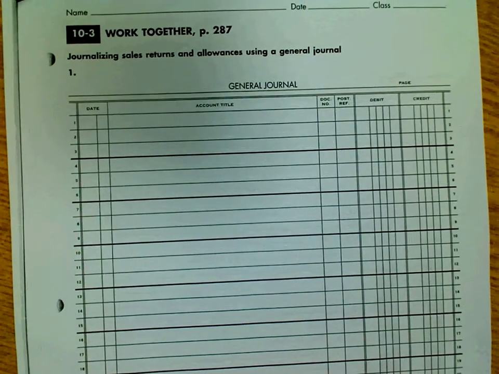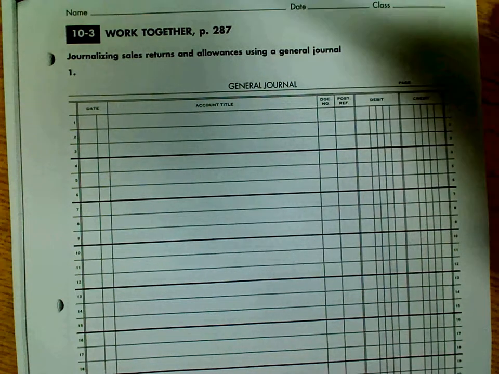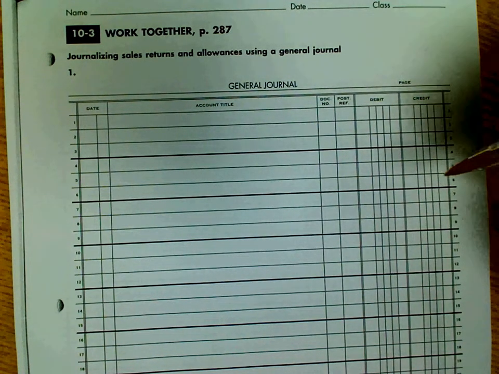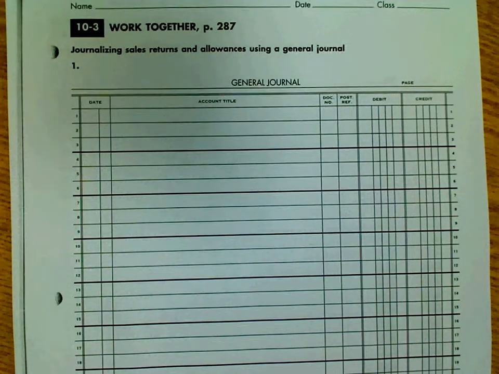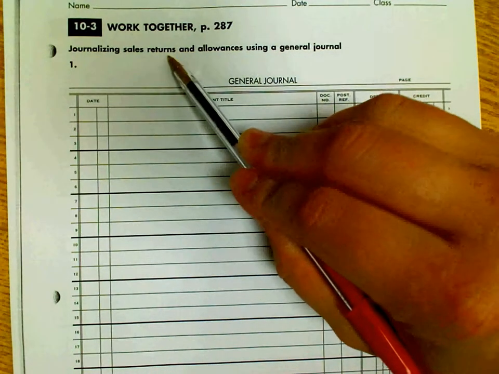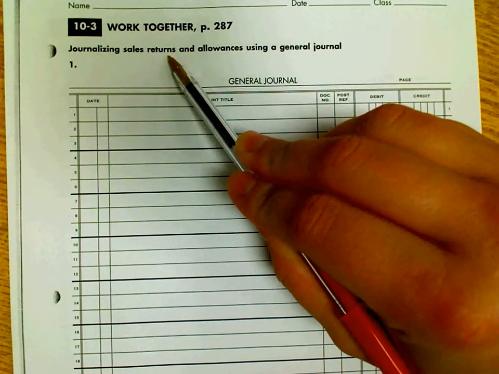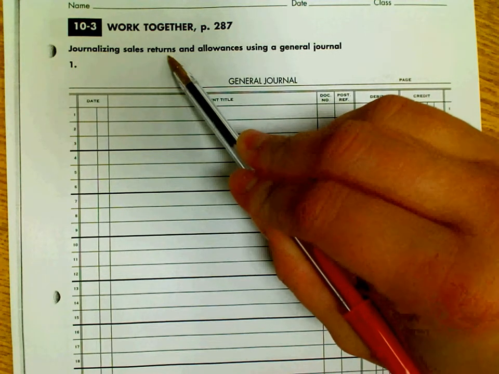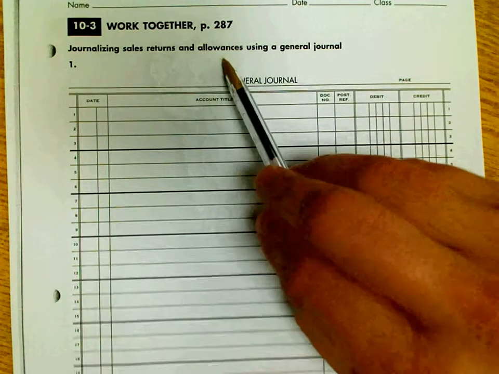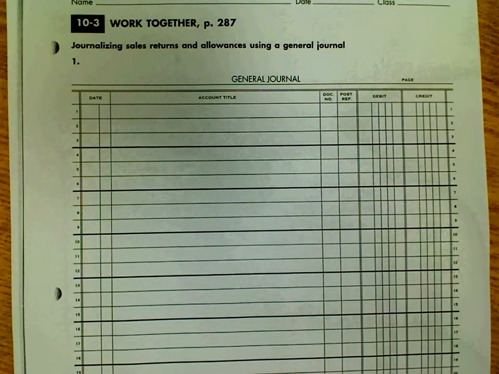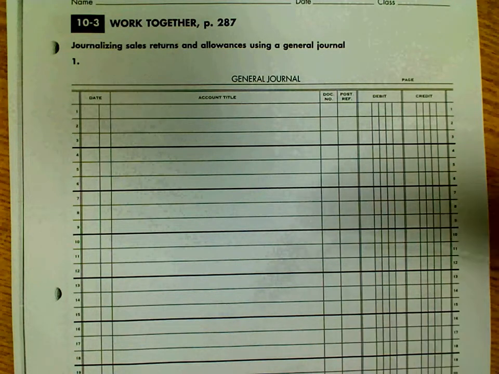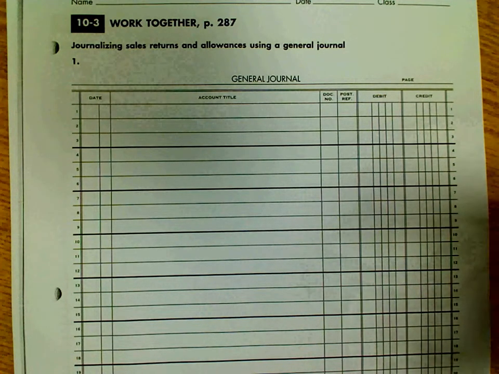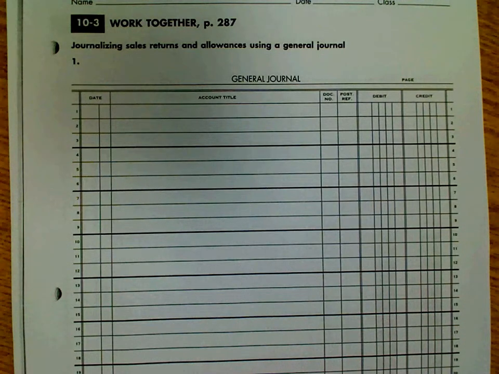There we go. All right, so we are on page 229 of your workbook, page 287 of your textbook. Section 3 of Chapter 10 is all about what if people return merchandise. And so we have sales returns, which is when people actually bring the merchandise back to us and return it to us. We give them a credit or we give them their money back. And sales allowances are where possibly we've given them some damaged goods. And so we just give them a little bit of money back, but they don't actually bring the product back to us. Okay?